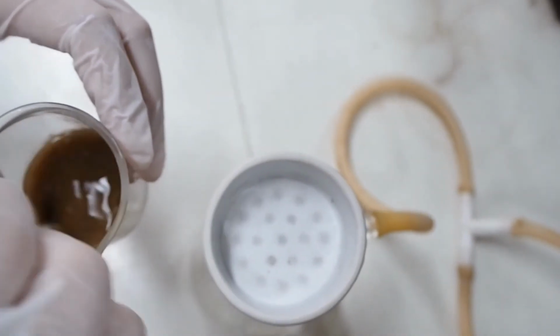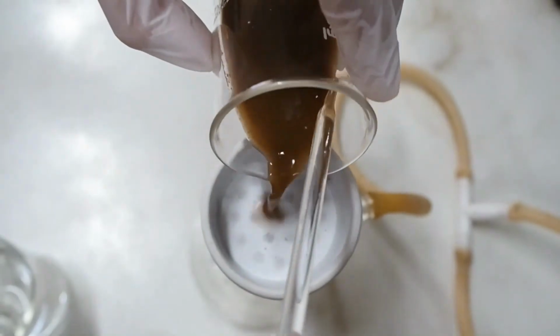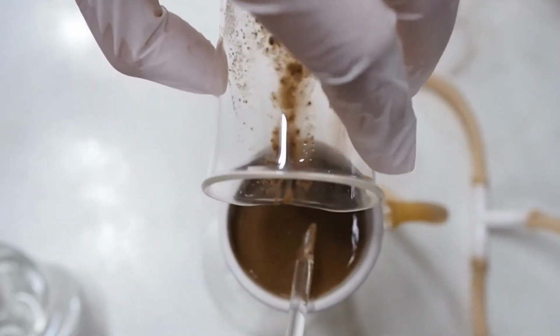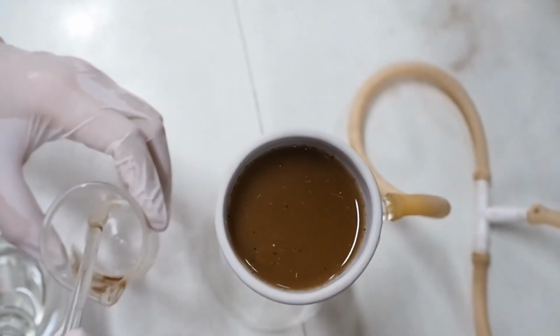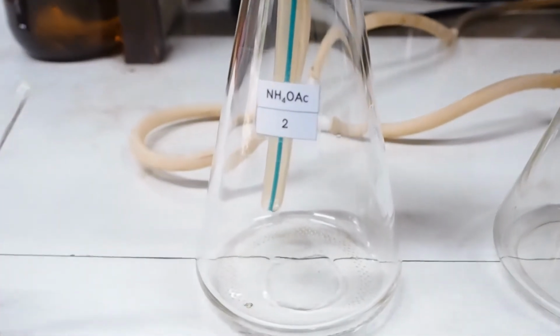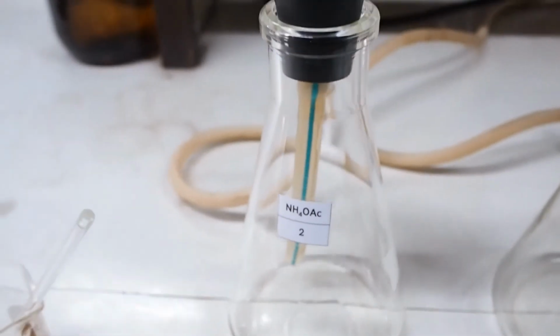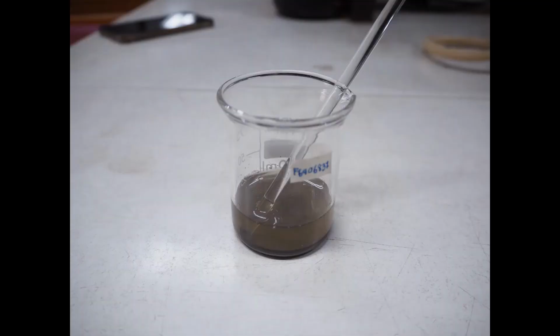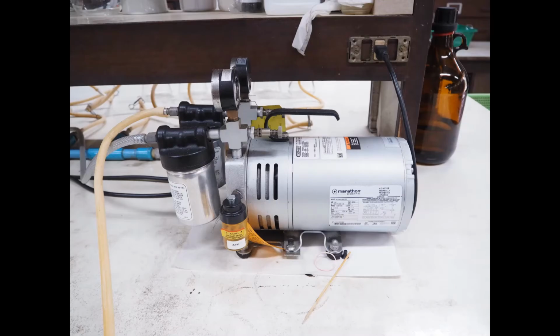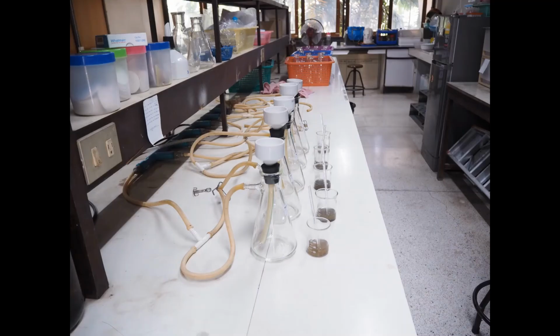And then after that, filter the mixture on a Buchner funnel filled with filter paper connected to the suction flask. And then wash the soil by adding 10 ml portions of ammonium acetate.